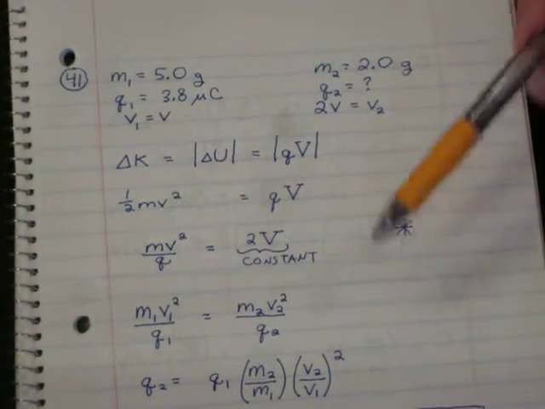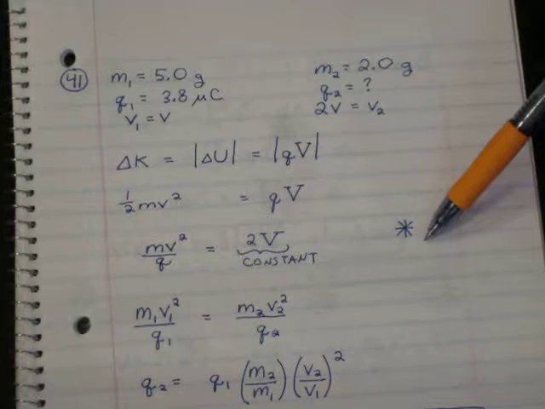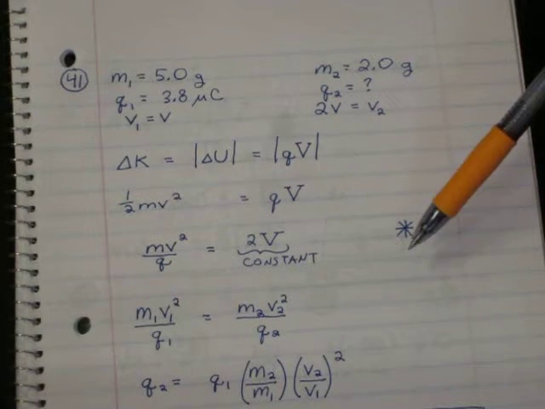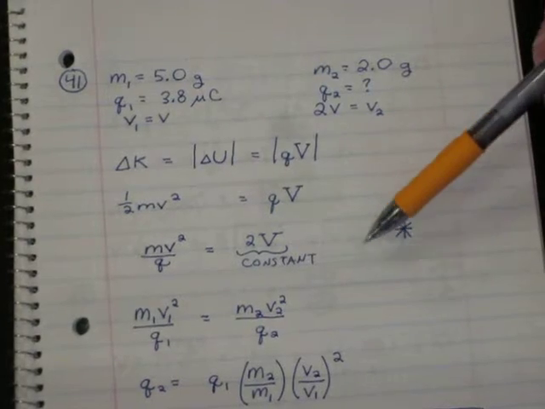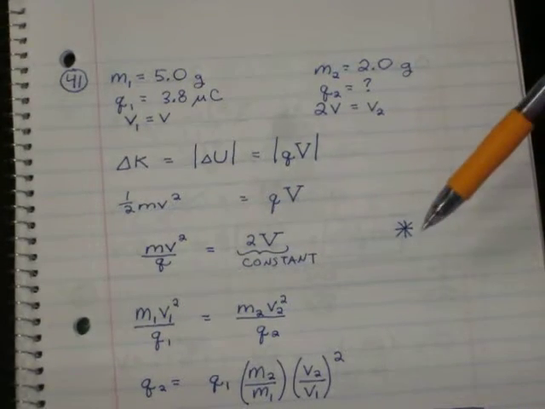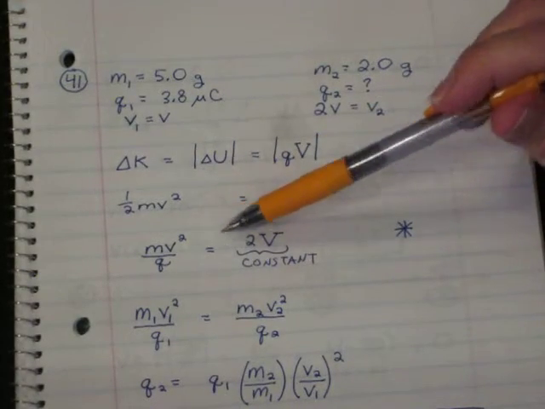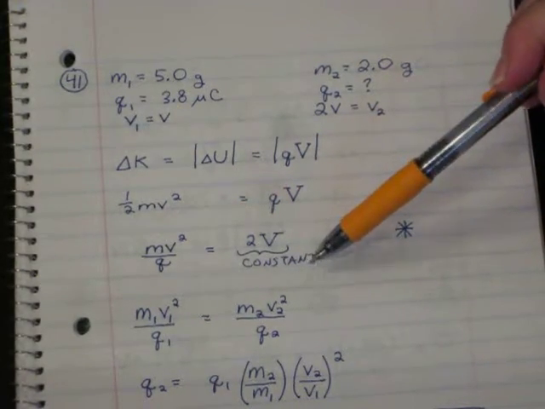So what I've done here in this line with the asterisk is I have moved everything that's going to be variable between the two particles to the left-hand side, everything that stays constant to the right-hand side, and so we have mv squared over Q equals some constant.